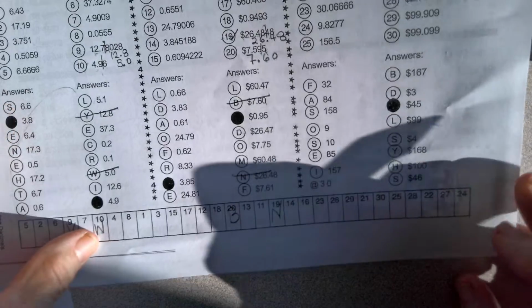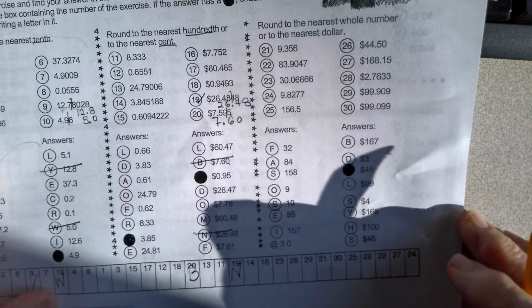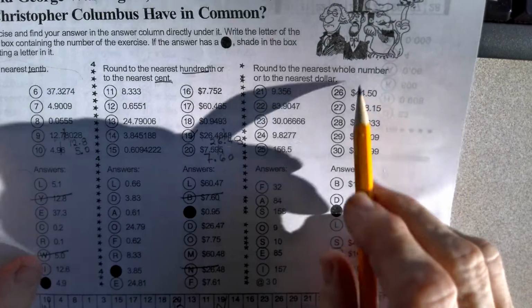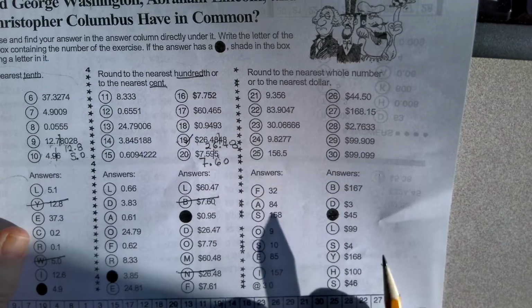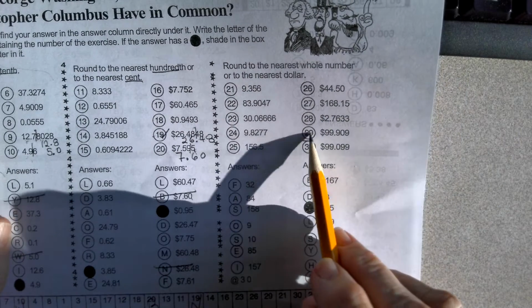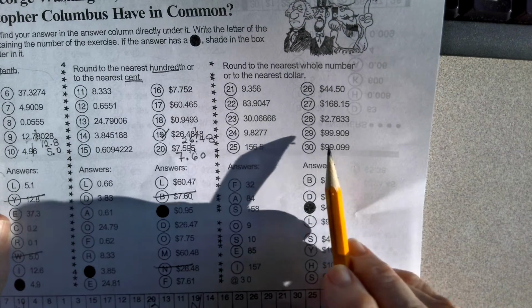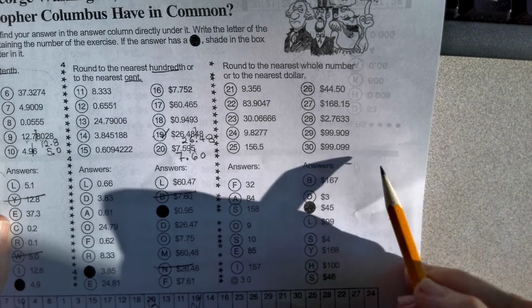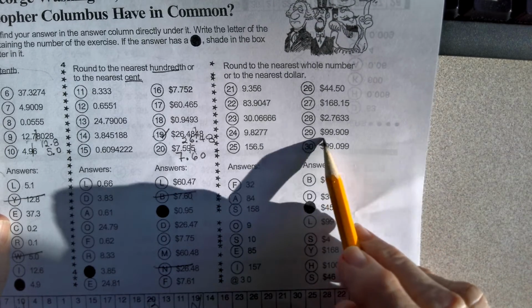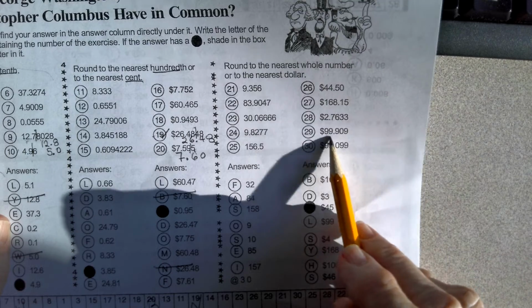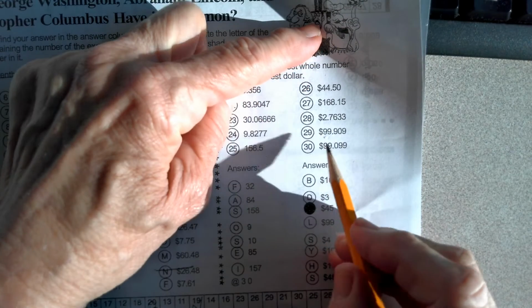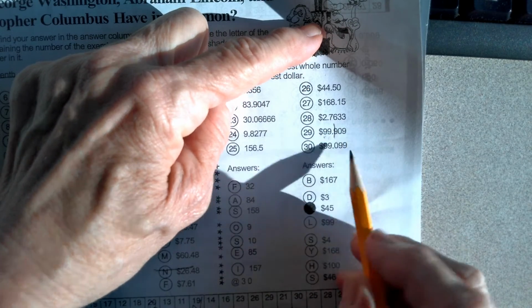Okay. Then just very quickly, round to the nearest whole number or nearest dollar. On 29 and 30, which is the nearest whole number? Is it the first 9 or the second 9? The first 9 is in the tens. Oh, the second. It's going to be the second. It's the one right by the decimal. So mark it.